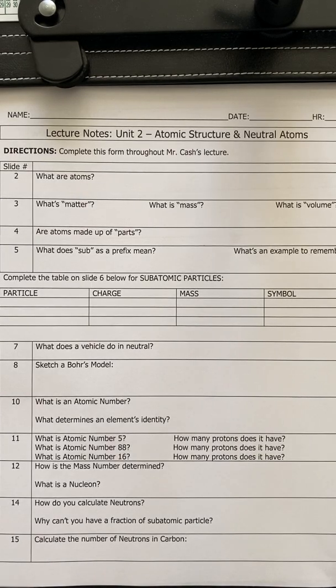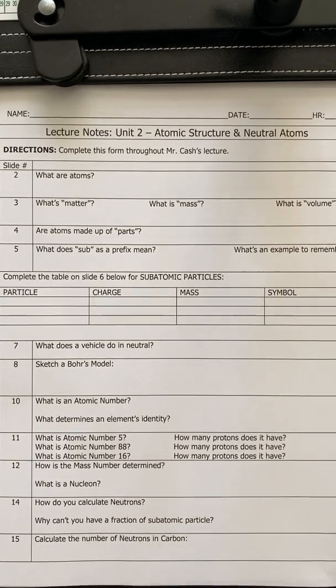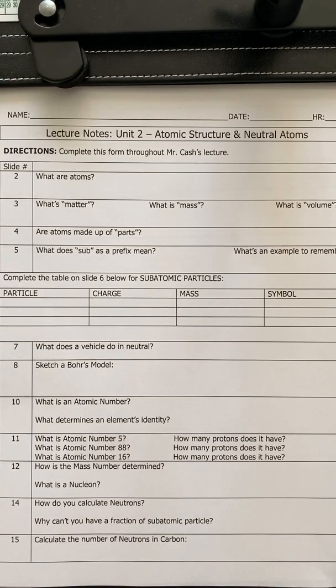Adios, Unit 1. Hello, Unit 2. We are starting to look at atoms, and then eventually we'll get into ions and isotopes. But the big idea for today, and there's actually quite a few. Sometimes we go through a chunk that's just one big idea.